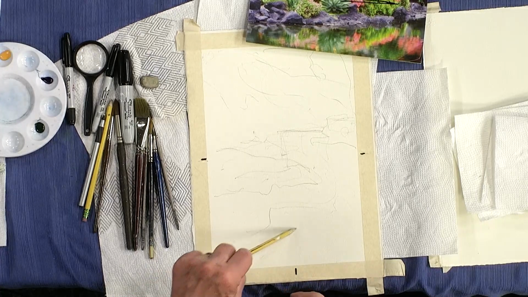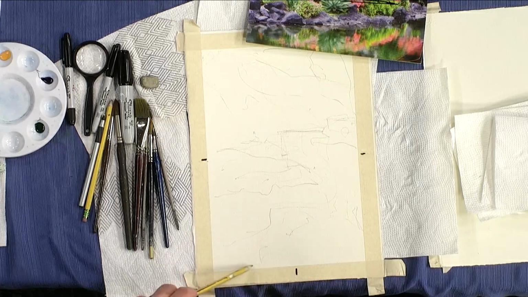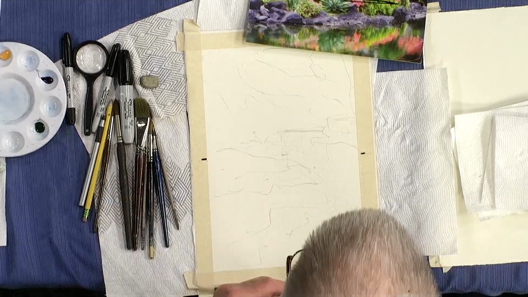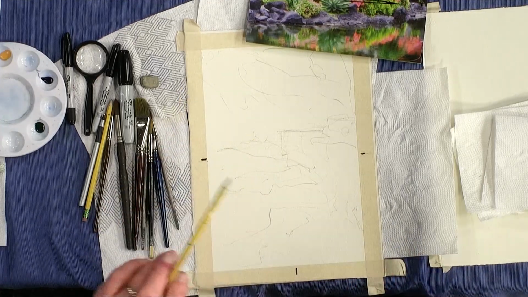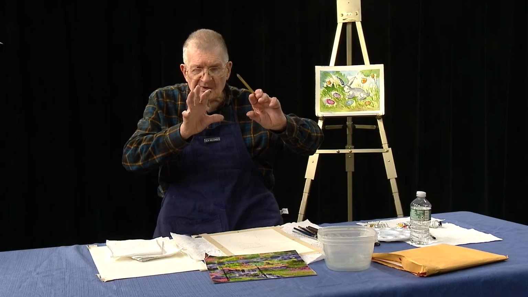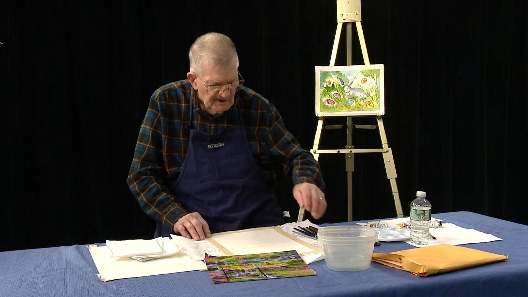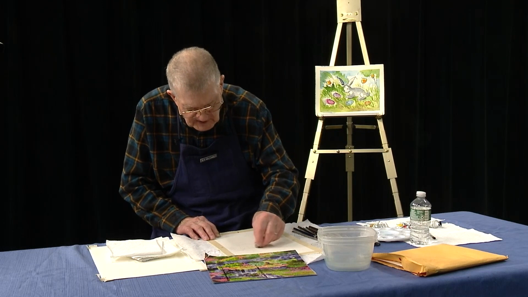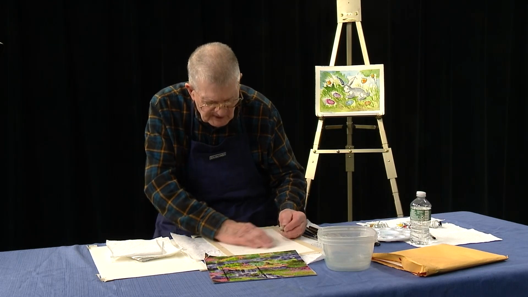Now this corner, you could fill that in a little bit with some plants or color. So what I've got here is just a layout of the big shapes where I want to go with it. And I made it kind of light today, and I'm going to erase some of that. Don't want that too hard in there to show through.